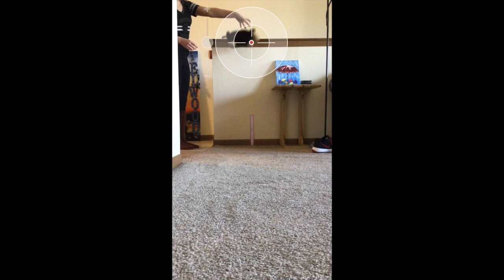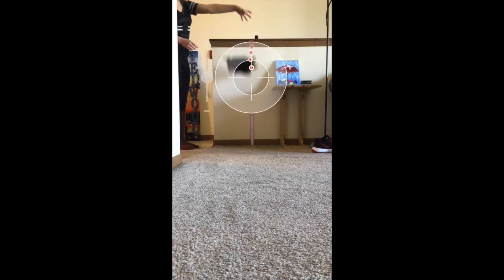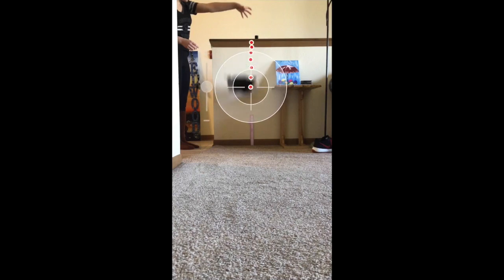And now I'm going to click on it, and a red dot appeared, and the video advanced forward one frame, and I'm going to do the same thing. So as the video advances, I just keep finding that same point, bottom of the paw, and clicking on it.